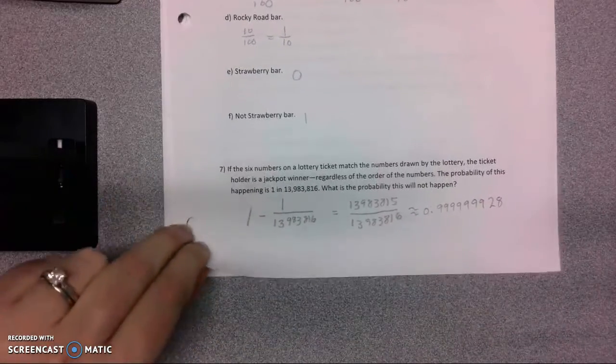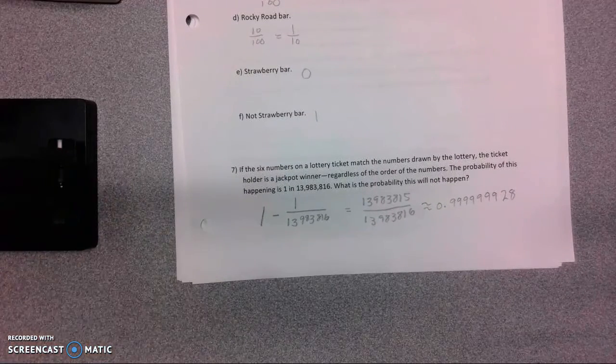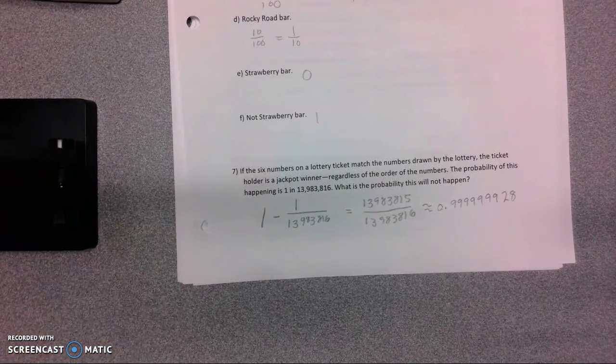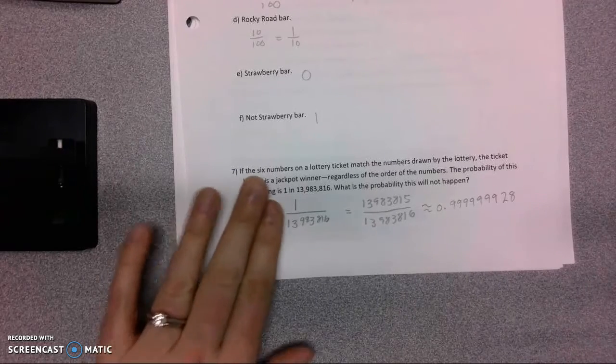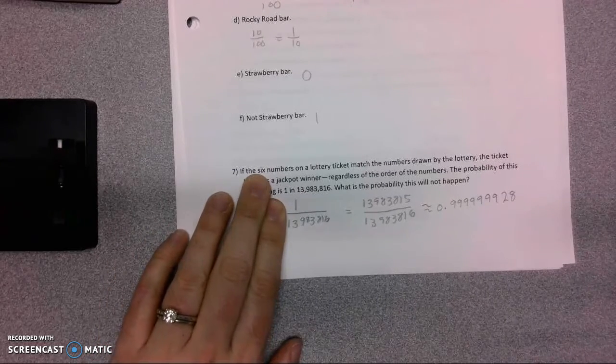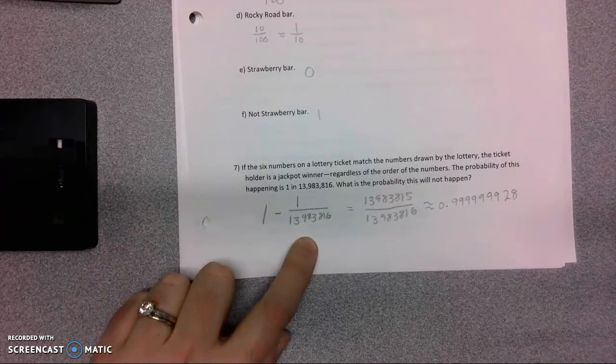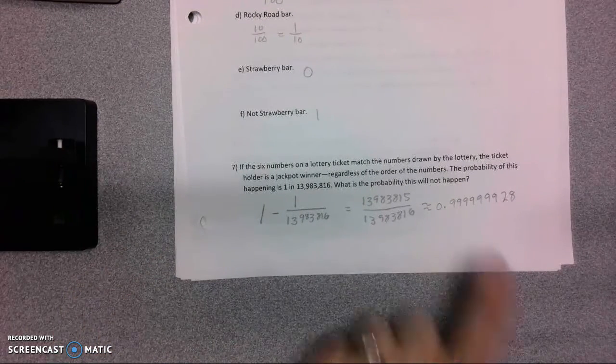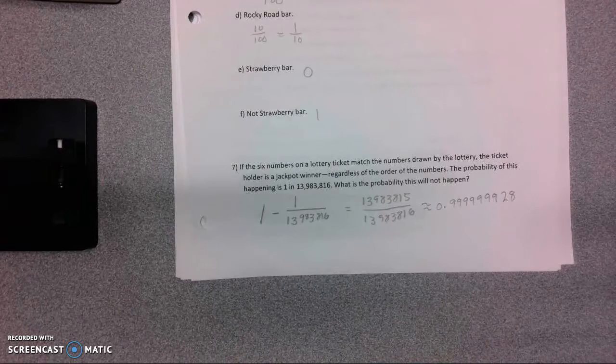So here we go, last one. The probability of something happening, 1 over 13,983,816, that would be your probability of getting it. So the probability of not getting it is 1 minus that. So we're very close to 1, because your odds are very unlikely that you'll win the lottery.